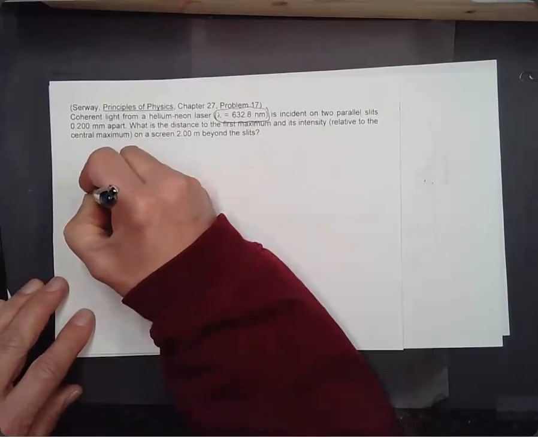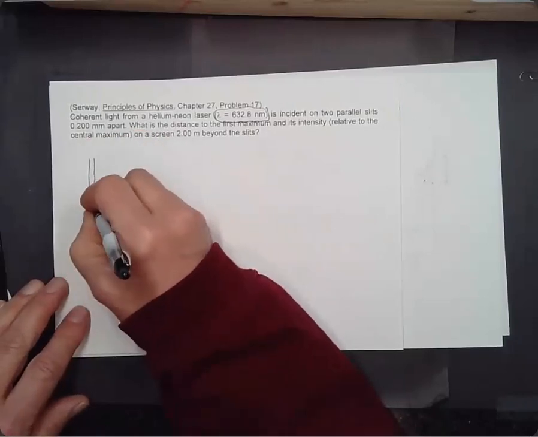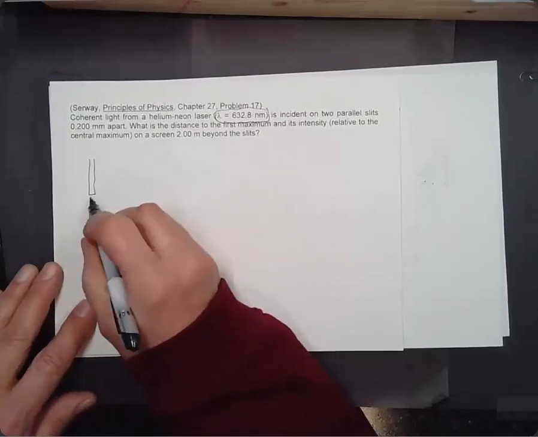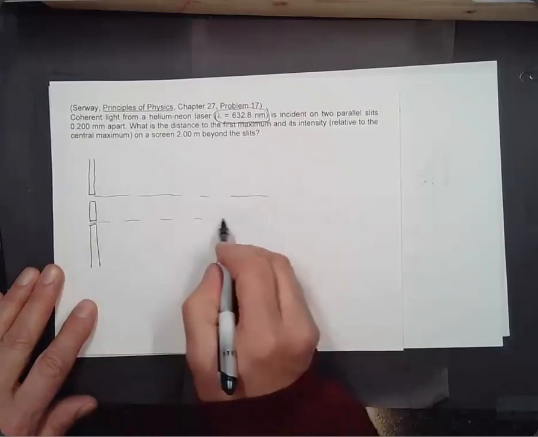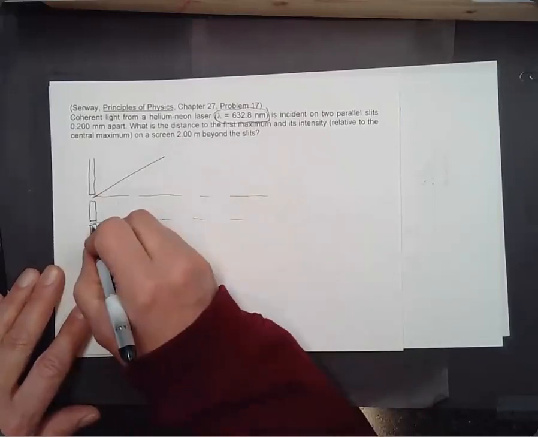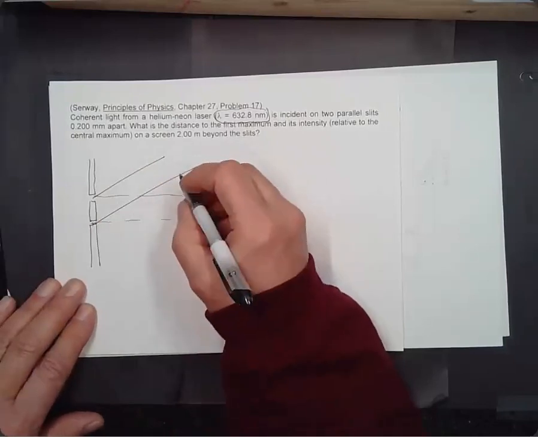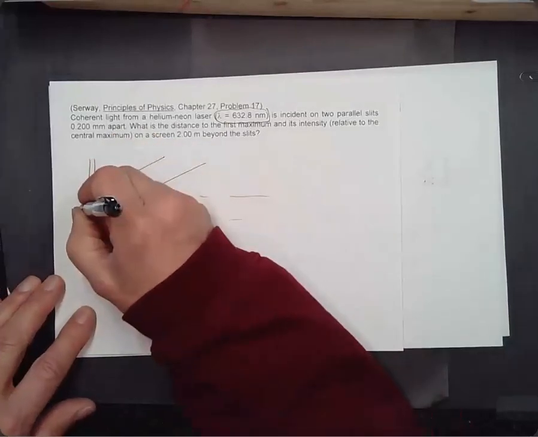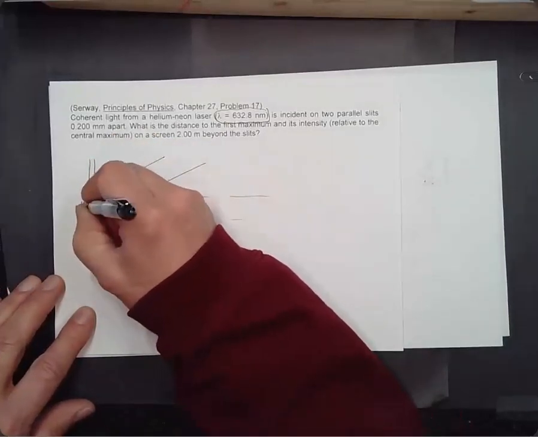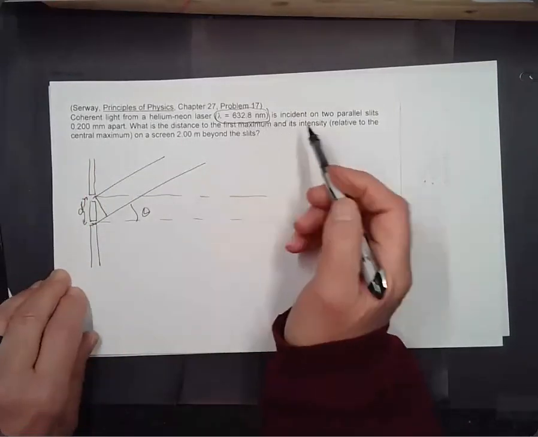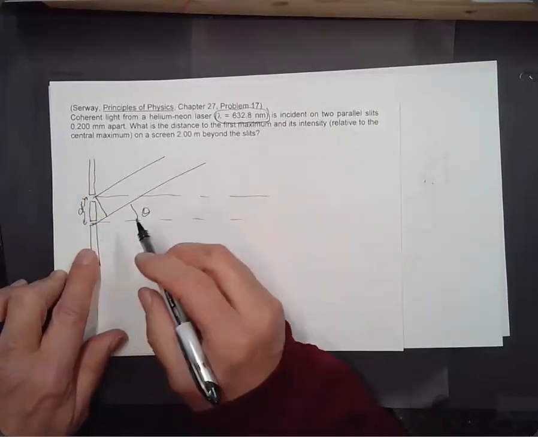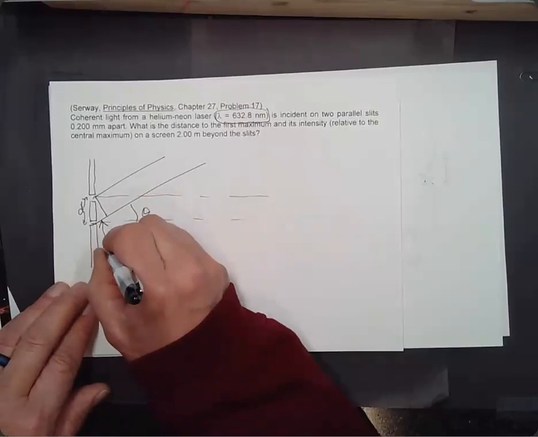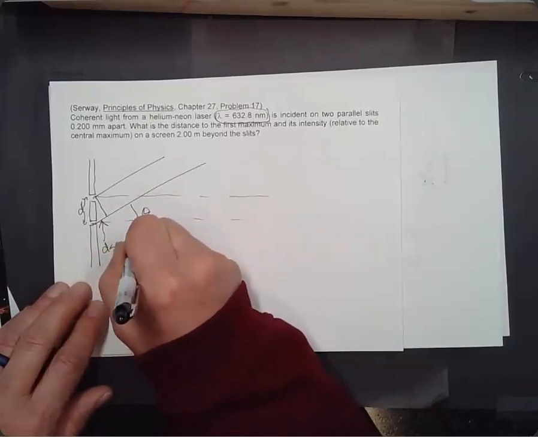Well, we're going to do something a lot like I did last time. A lot of times I draw my two slits kind of looking like this, but okay, so I'm doing this every time to stress this. This is an angle theta. This is the distance d between the slits. And in this case, d is 0.200 millimeters again. But here's the path length difference, d sine theta.